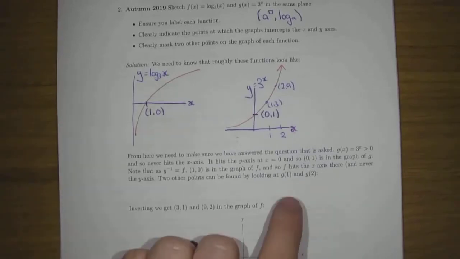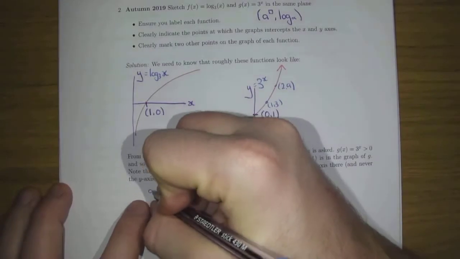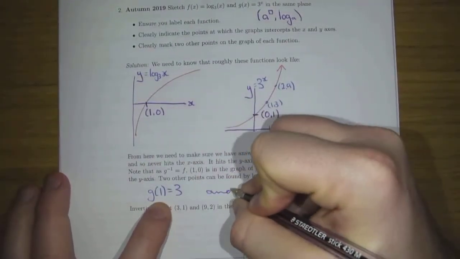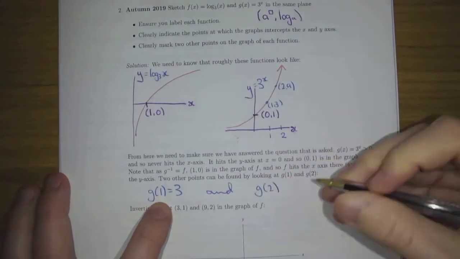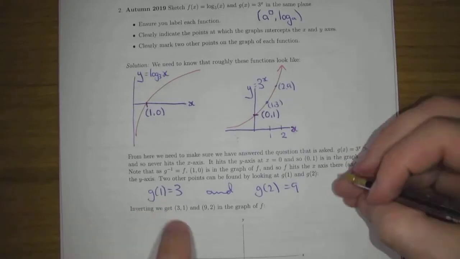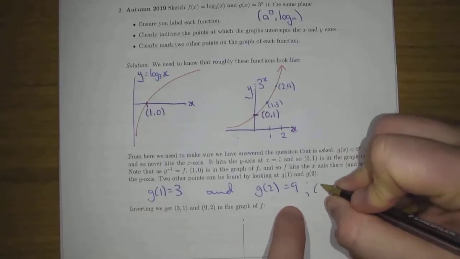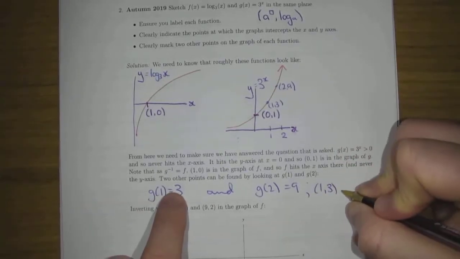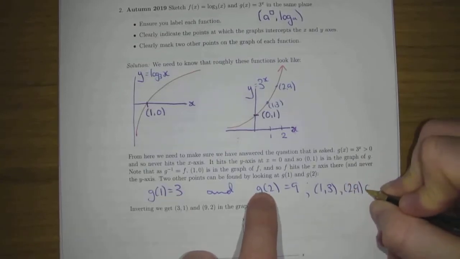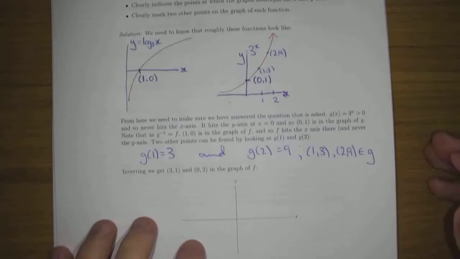2 other points can be looked at G to the 1. So this is kind of just what we wrote up there. G of 1 is equal to 3, and G of 2 is equal to 3 to the 2, which is 9. And inverting, so this gives you 1, 3, 1 in, 3 out, and 2, 9, 2 in, 9 out are in the graph of G, or in G.